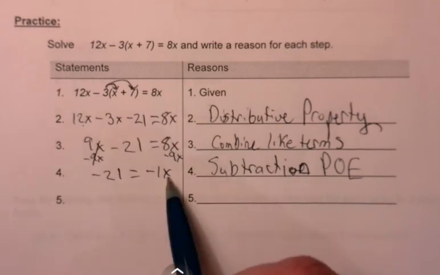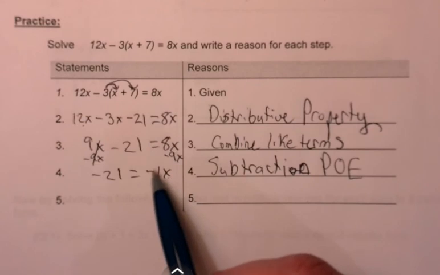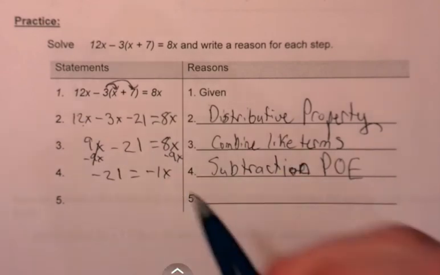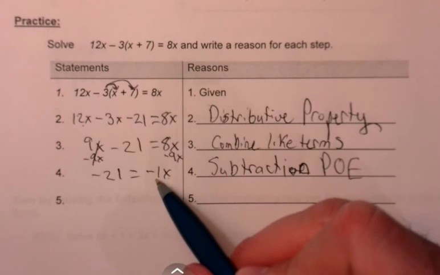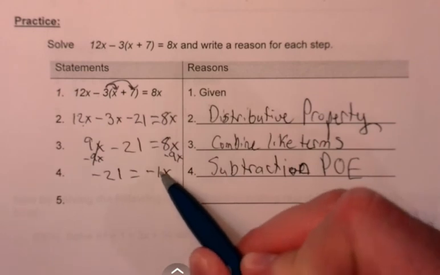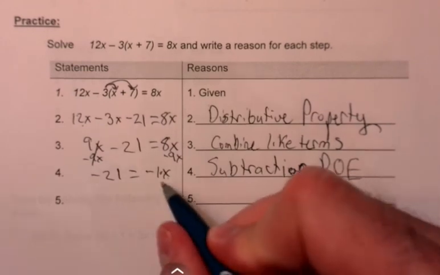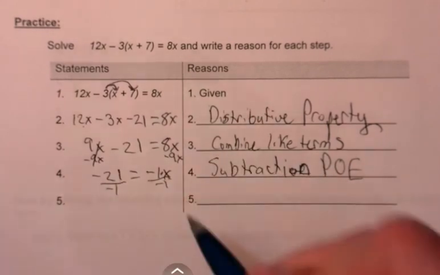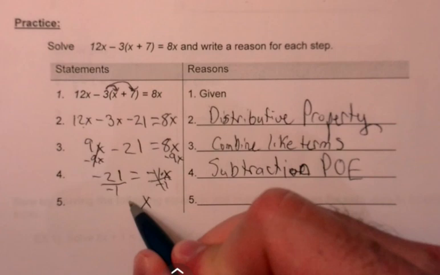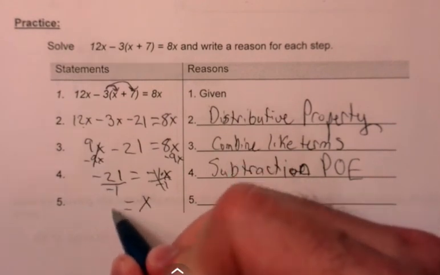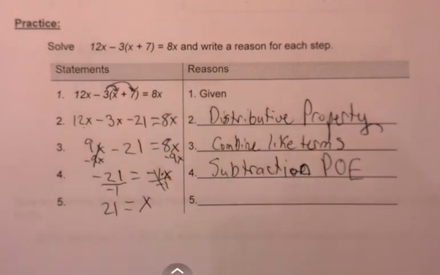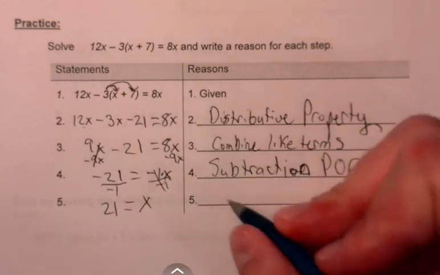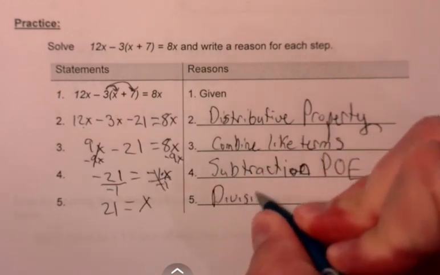Now to get x by itself, I need to get rid of that -1, and this is a mistake a lot of people make, is they want to add 1 because they see that negative. Well, we're not adding 1, we're multiplying by -1. So to get rid of that, we're going to divide by -1. This simplifies, and we get x equals -21 over -1 is 21. And what allowed me to do that? So what did I do to both sides? I divided by something.